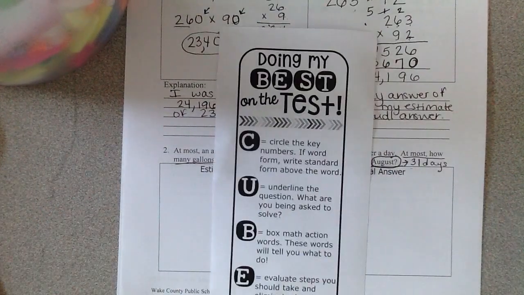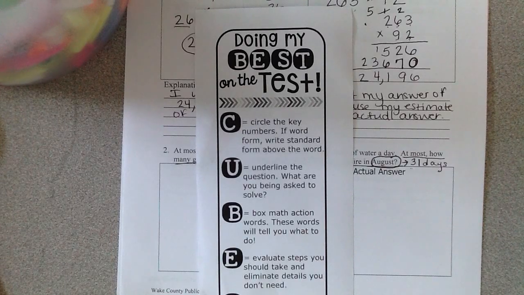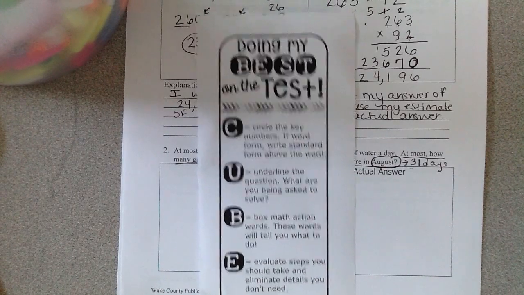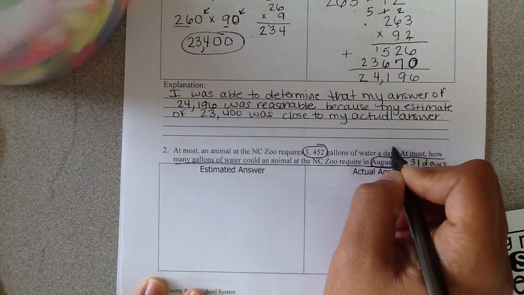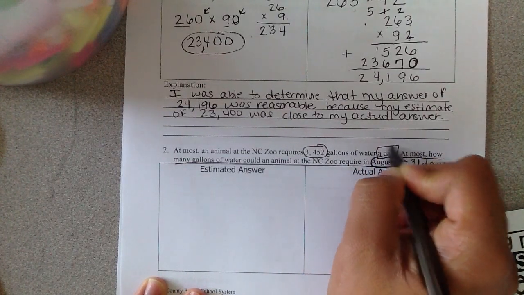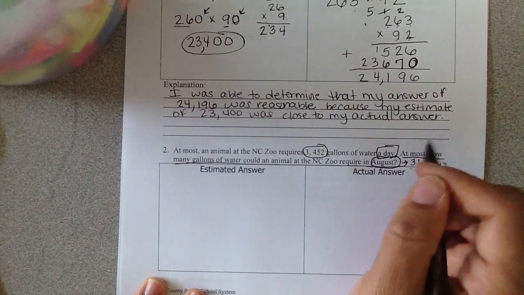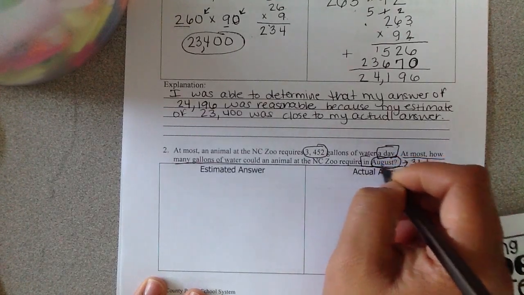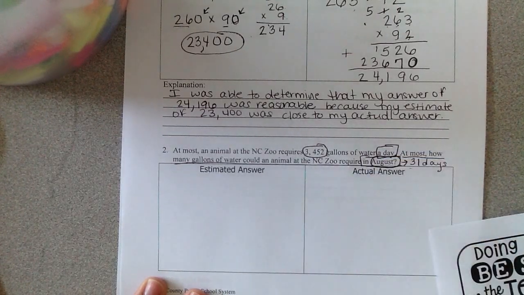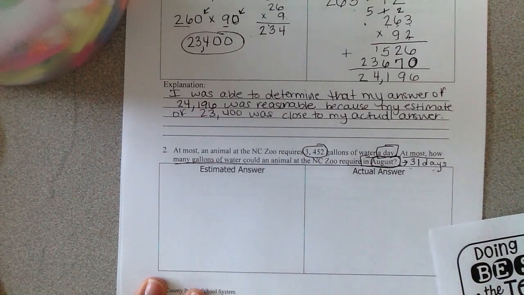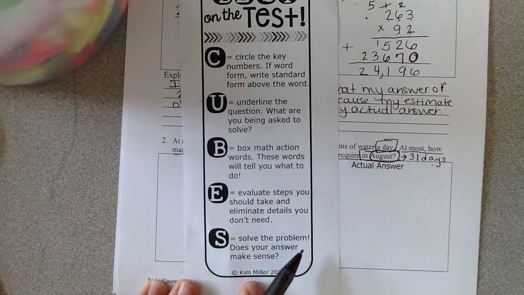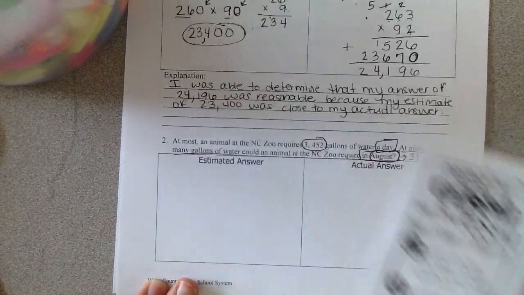Okay. B says to box the math action words. These words will tell you what to do. Boxing the math action words. So a day, that's how much water they require a day. And then I want to know how much water they would require in August. In August would mean that's a total of 31 days. Okay. Now E stands for evaluate the steps you would take and eliminate details you don't need.